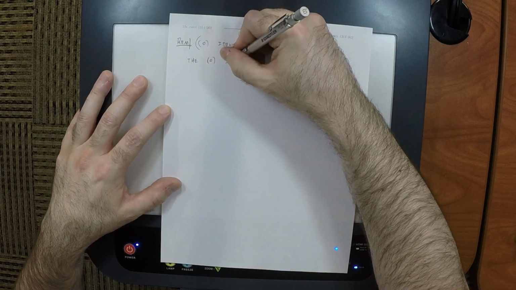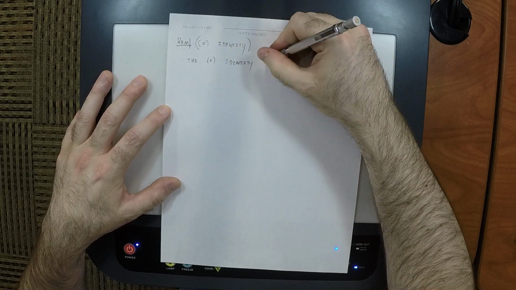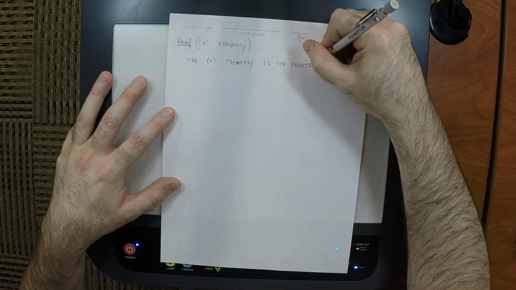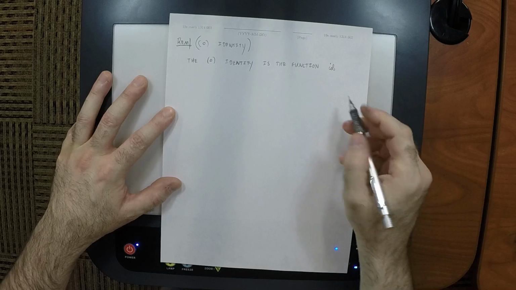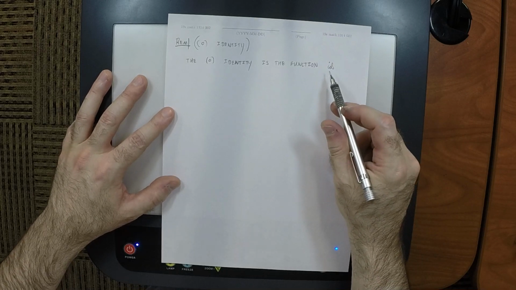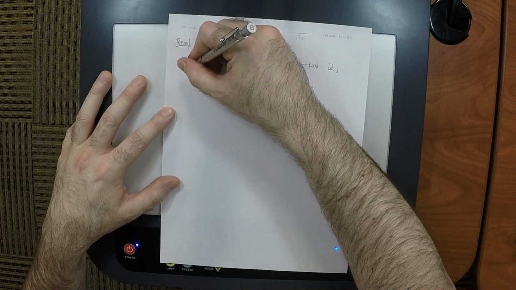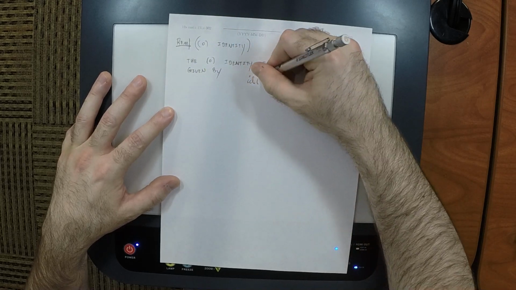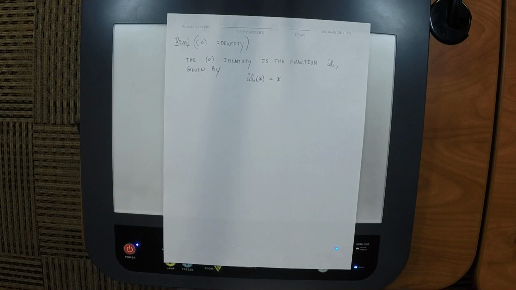The composition identity is the function whose name is ID, so ID, and it's given by ID of x is just x. All right.